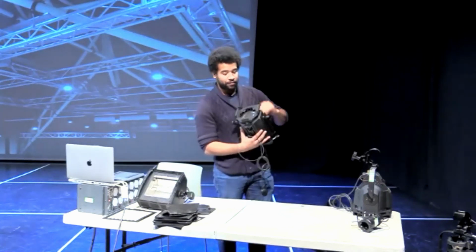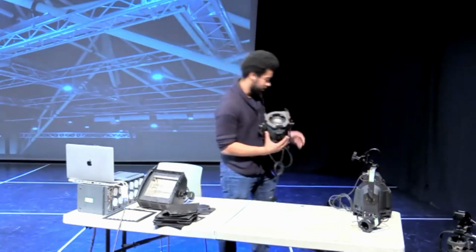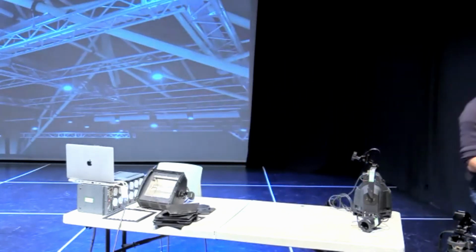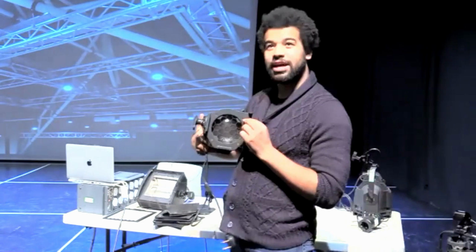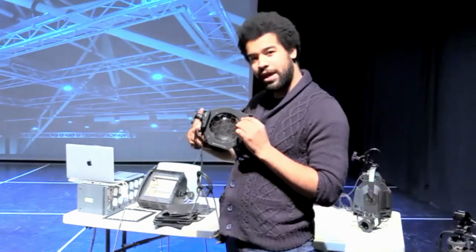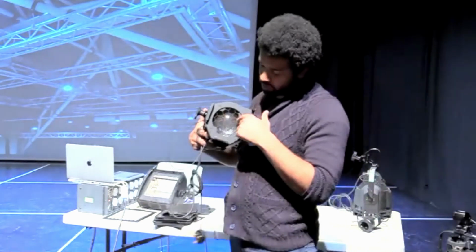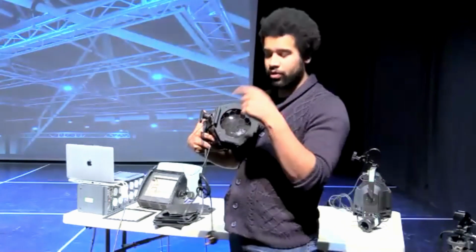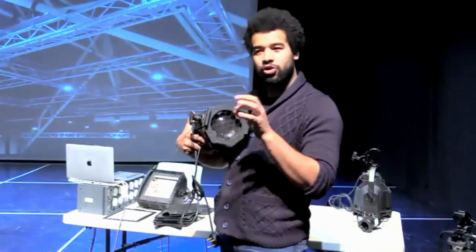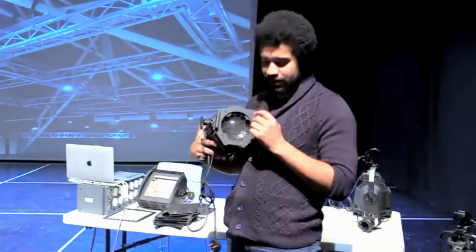They have a slightly different pattern on the front. I'm not sure if you'll be able to see this through this. The lens on here doesn't have circles. It actually has a pebble effect. Rather than the rings, it has a dotted, pebbly effect on its lens.